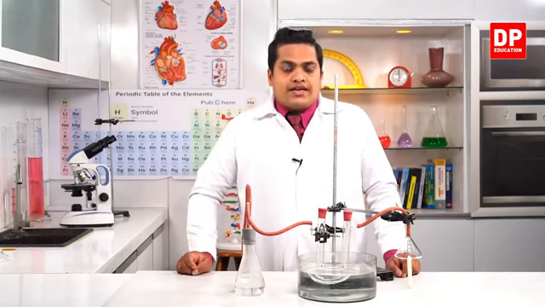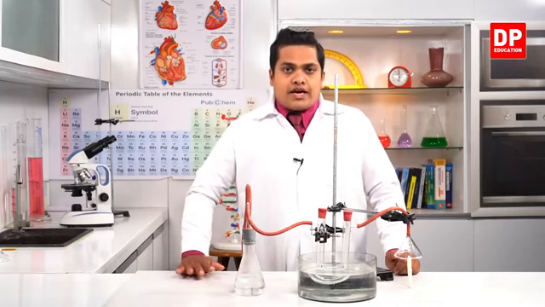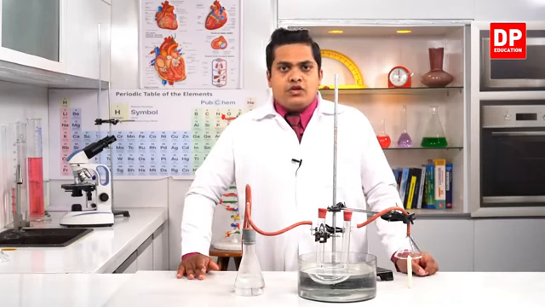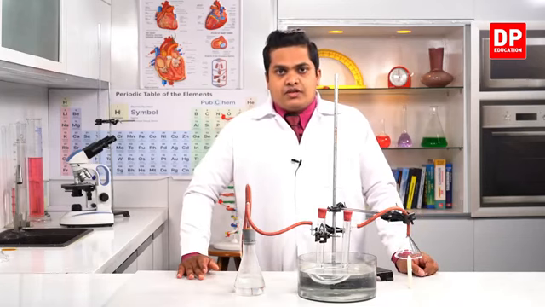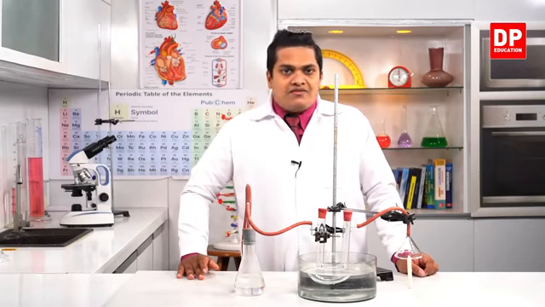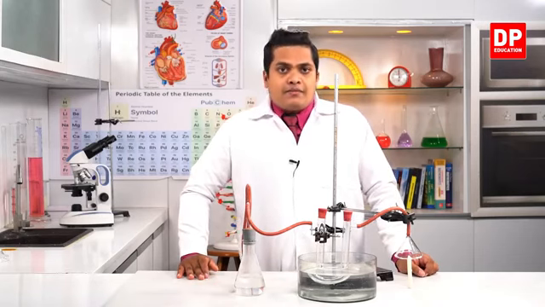So getting observations would be quite difficult. Therefore, the aspirator provides enough time to get a good observation from the experiment. So we'll conduct the experiment and see what our observations are within this setup.